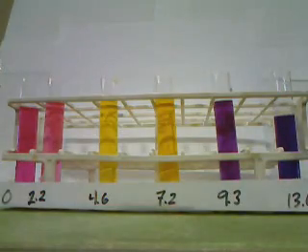And there are the colors of metacresol purple in our different pHs.